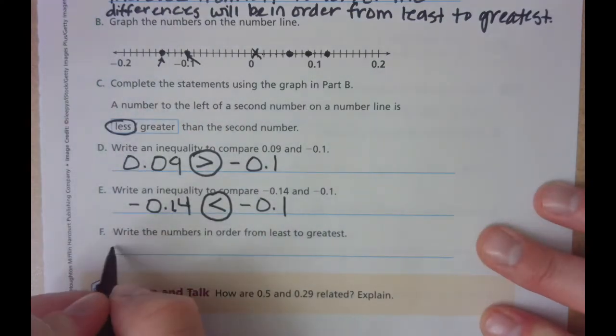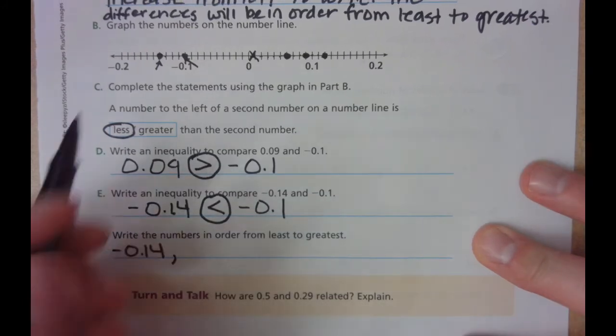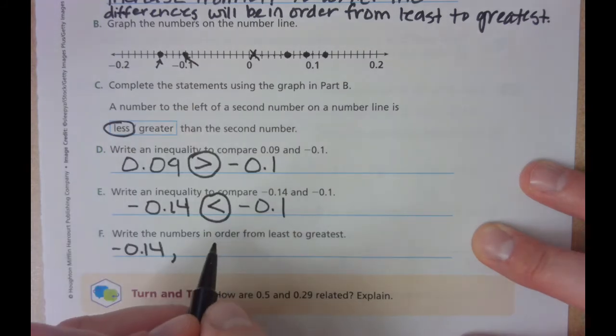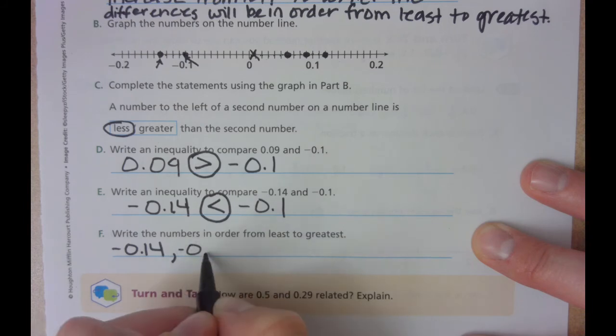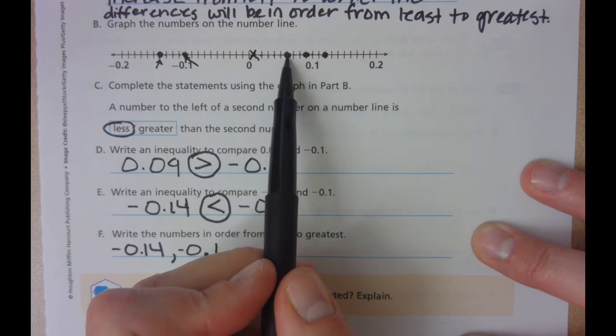So I'm going to start with negative 14/100, comma, my next dot shows negative 1/10. Whoops, forgot my negative. 0.1. Next on the number line, I have 6/100.